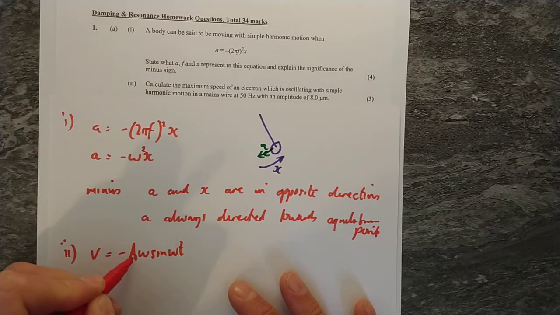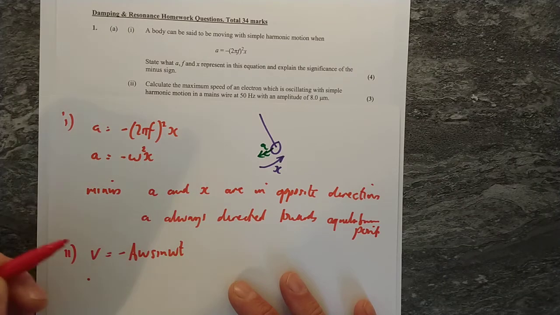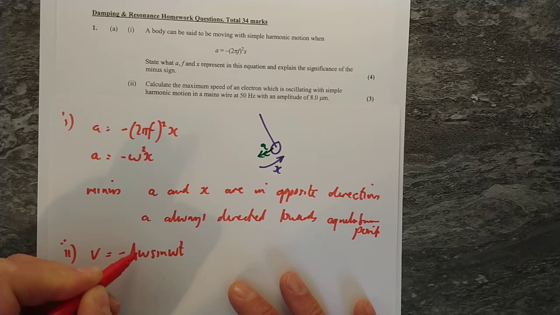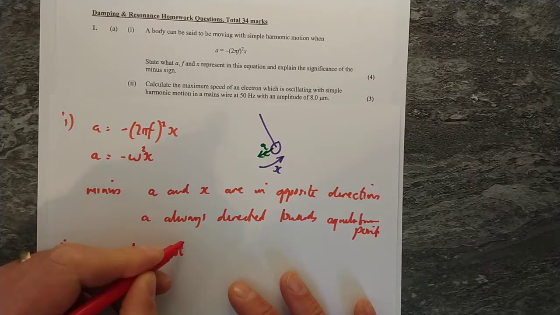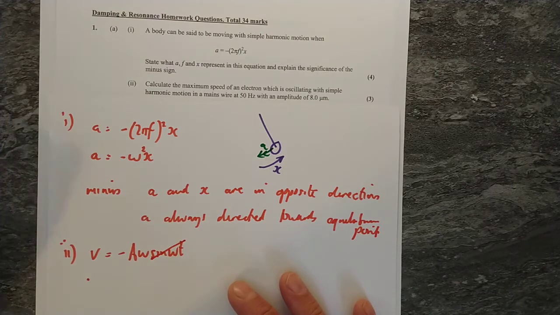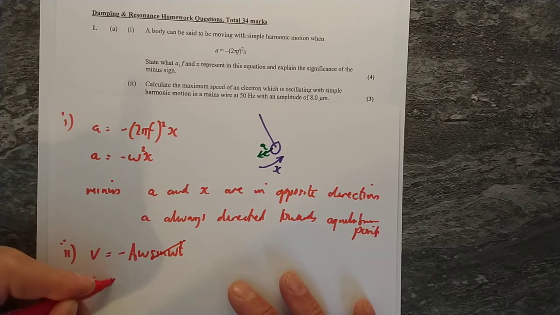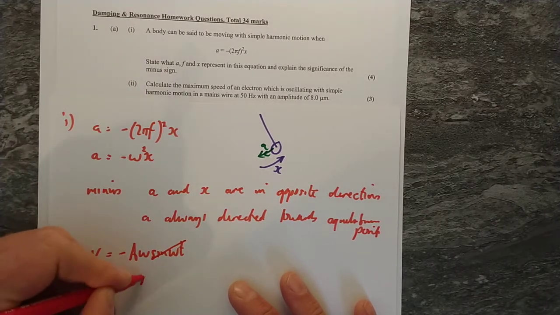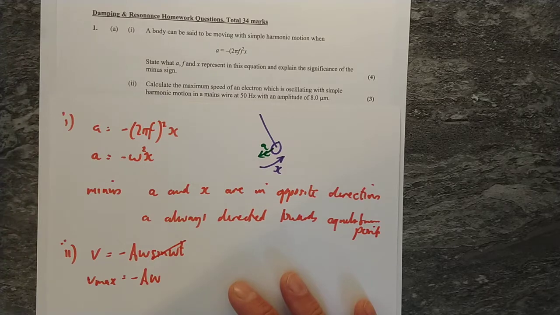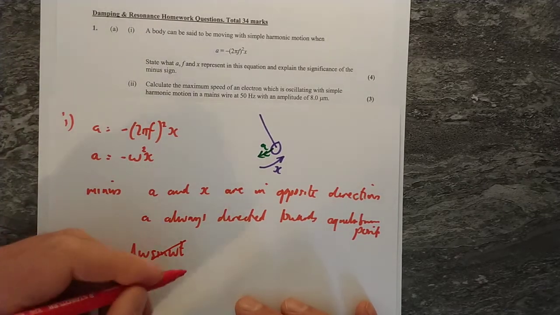Whilst A is a constant, the amplitude, we're assuming it's undamped here. It doesn't say that in the question, but you need to assume that. Omega, the angular velocity, is a constant as well. It's the sine that changes over time. The maximum of sine is 1, so that just drops out of our equation. What we can write is v max equals minus A omega. I think this is actually on the formula sheet, but that's the origin of that equation.